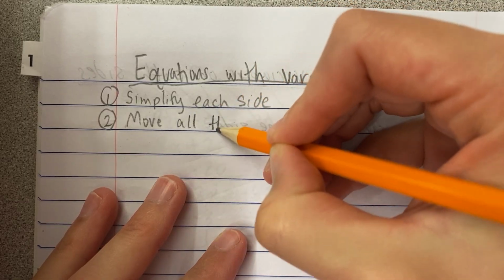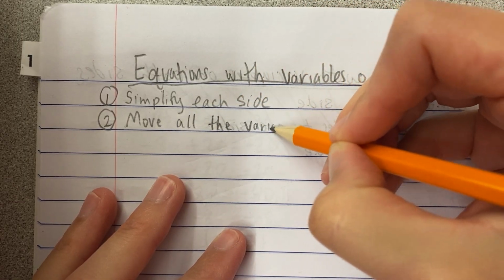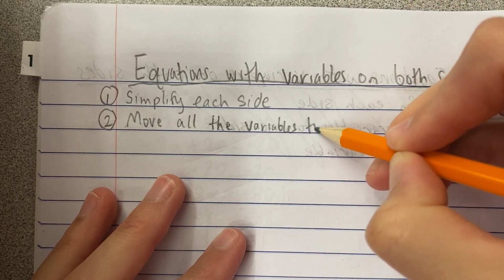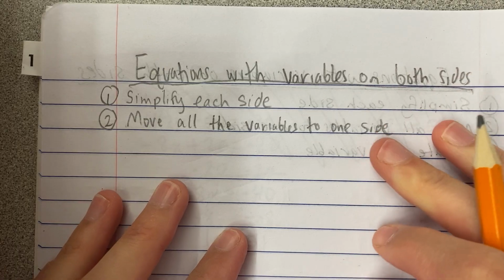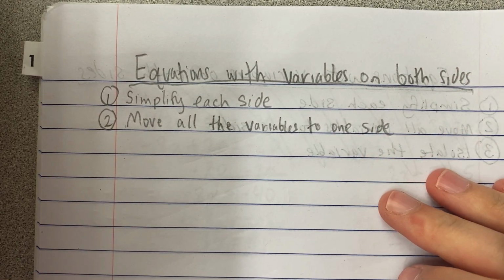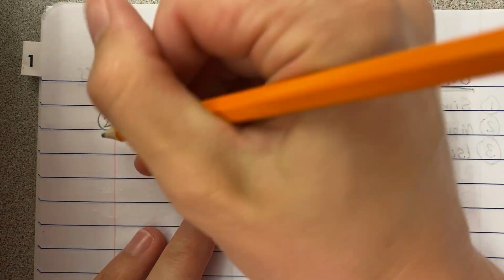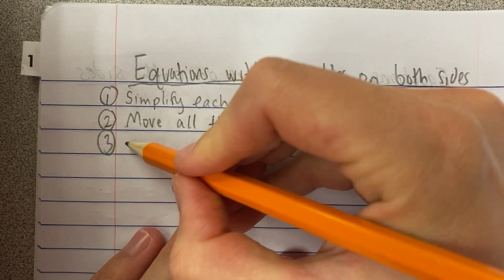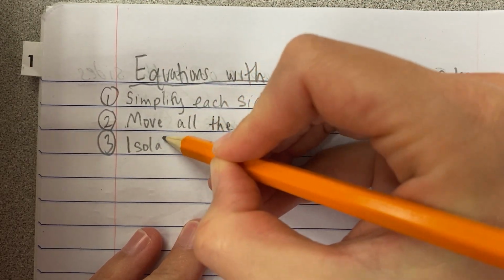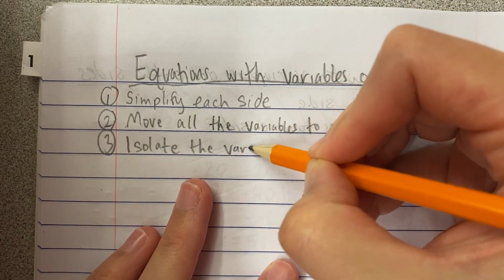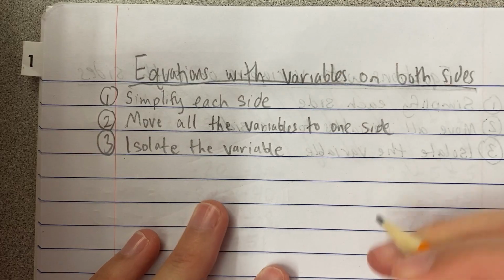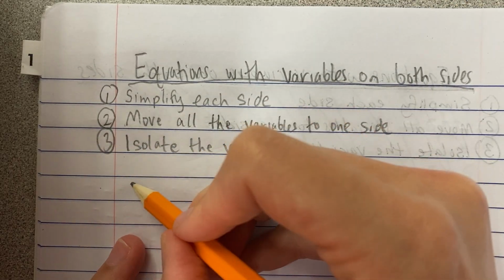So if I have variables on both sides, I need to move all the variables to one side of the equation. It doesn't matter which side. In fact, I'm going to show you that it really doesn't matter. You can do it either way, but they have to all be on one side. Then we're going to do what we normally do, which is solve by isolating the variable. This means to get the variable by itself.